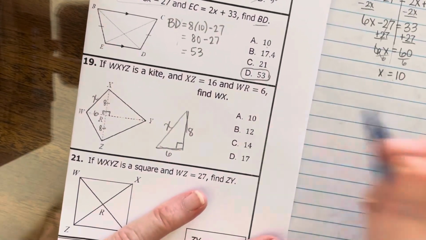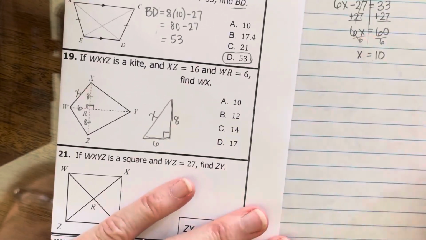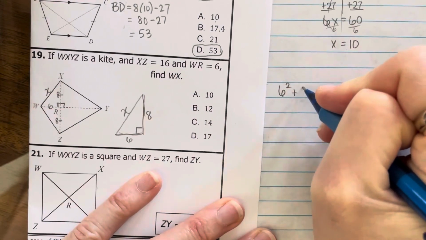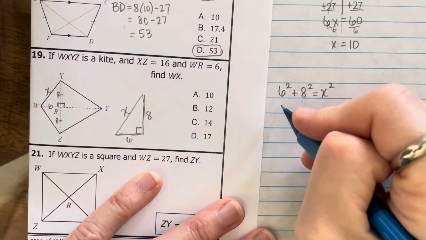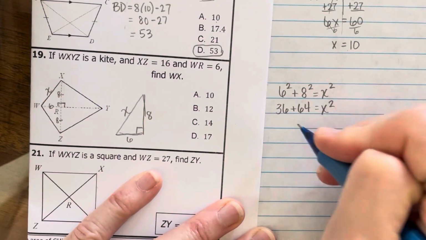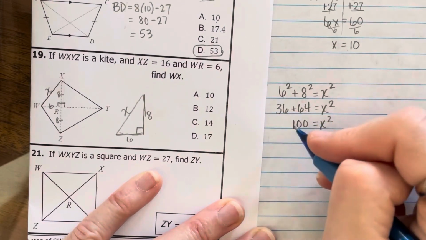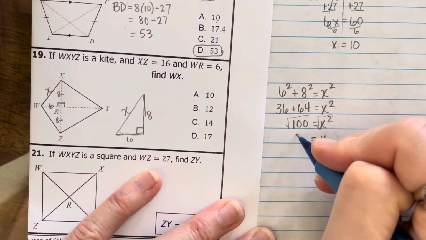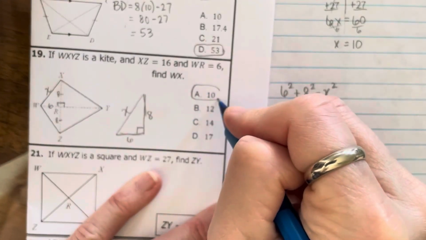All right, this is a straight up Pythagorean theorem problem where you do leg squared plus leg squared equals hypotenuse squared. 6 squared, 36, plus 64 equals x squared. These two add up to 100, which is x squared. And now you square root both sides to get rid of the square, and you get x is equal to 10. So this side is 10. That's what we were looking for.